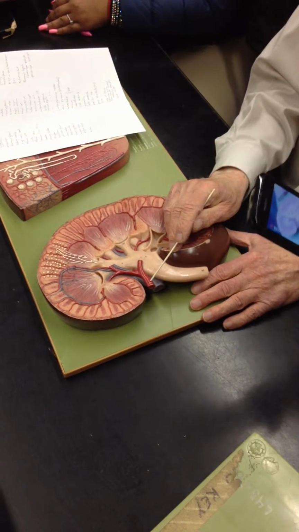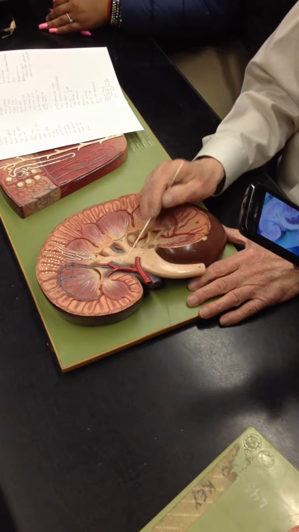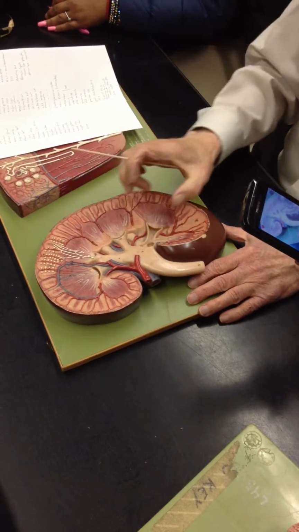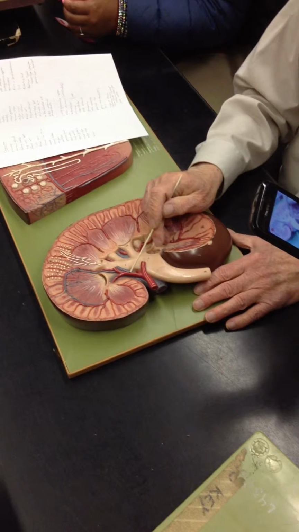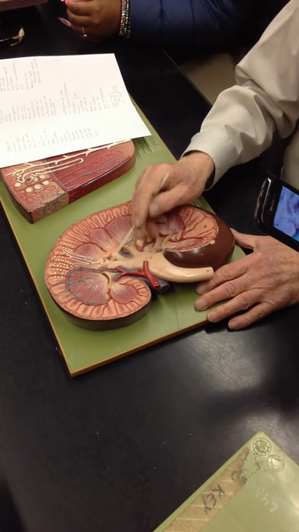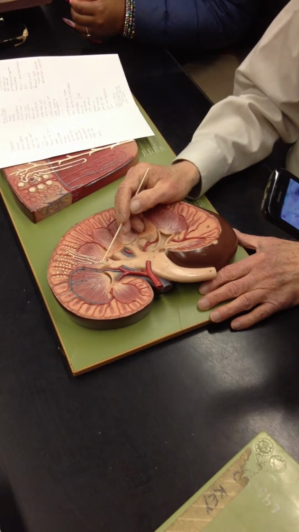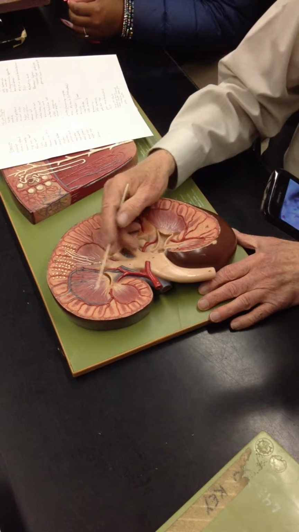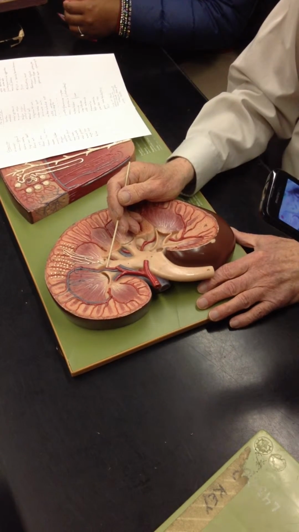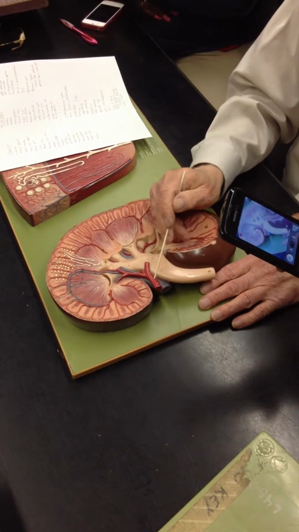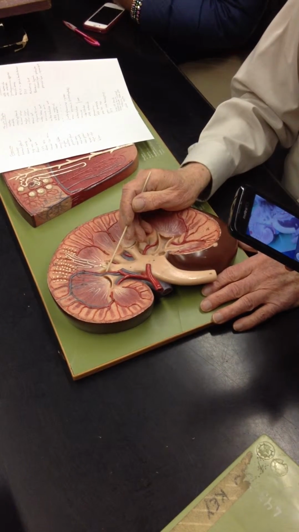We have the renal artery, and it gives rise to segmental arteries. So they move into the segmental portions of the kidney. Okay, so this is renal artery, this is segmental artery. The segmental artery divides into these arteries that move up in between the columns. Those arteries are in between the individual lobes of the kidney. So these are called interlobar arteries. Okay, so again, renal artery, segmental artery, interlobar artery.